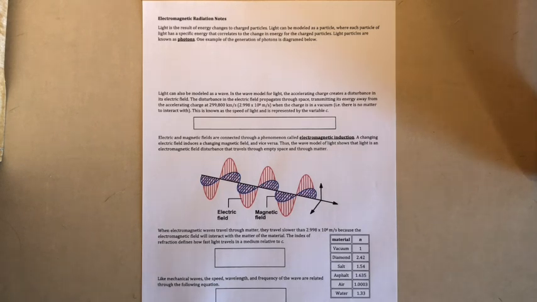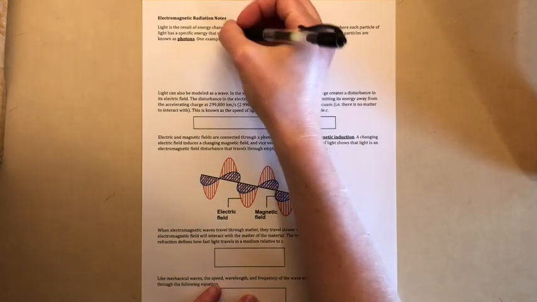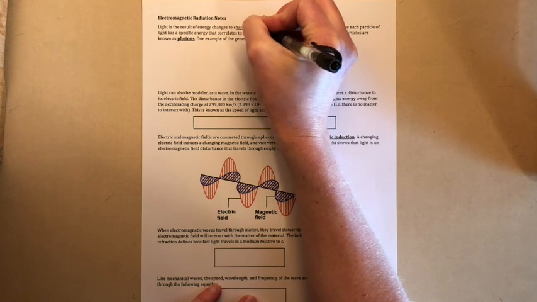Okay, so these are the electromagnetic radiation notes. One of the things that we would have noticed from the electromagnetic radiation exploration, or "what is light" exploration, that you did yesterday, is that light and electromagnetic radiation all comes from interactions or emission from atoms. And the reason that it comes from atoms is because atoms contain charged particles.